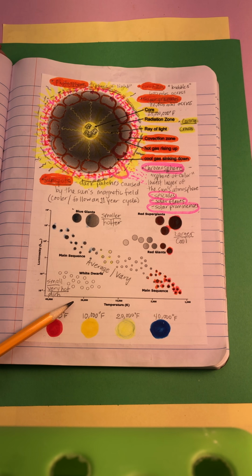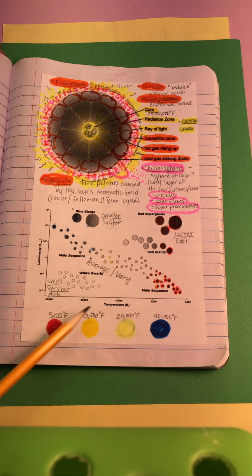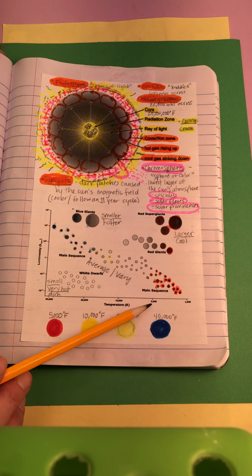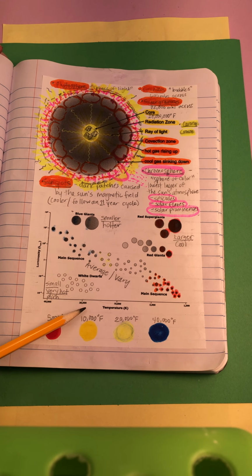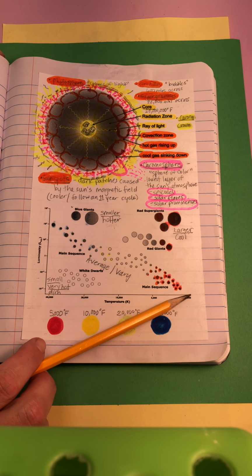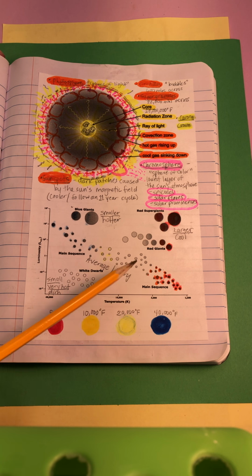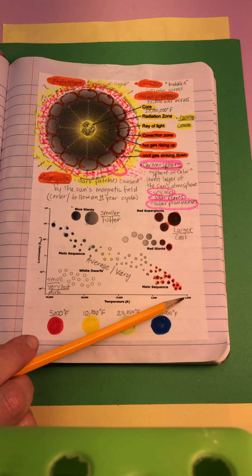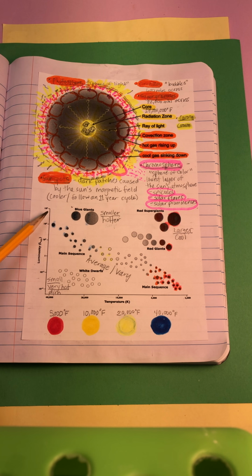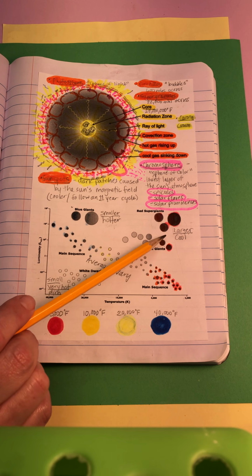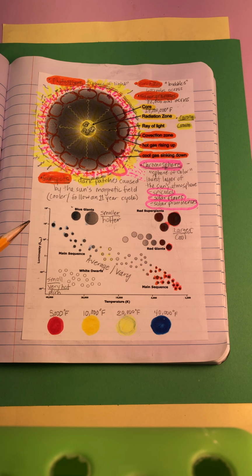5,000, 10,000, 20,000, 40,000. So I probably should have done my colors opposite. I should have probably put blue here, then white, then yellow, then red to keep track of how this chart went, but I didn't notice that. So when we look at the temperatures, we start to be able to put them on a chart here. We have a couple areas with how hot it is and then how bright it is. The chart can lead us to certain little areas where these stars can exist.